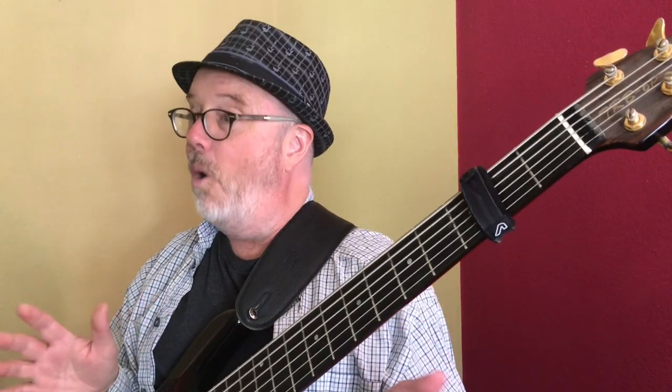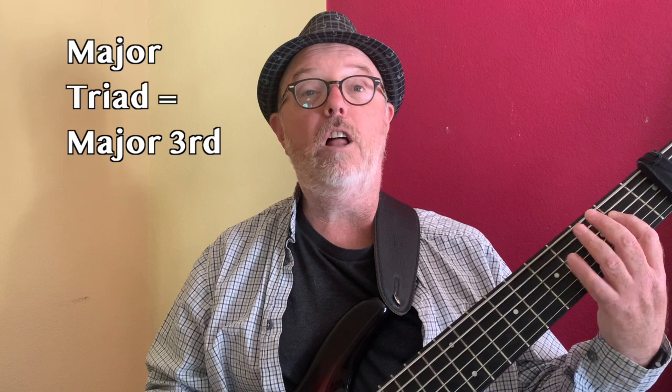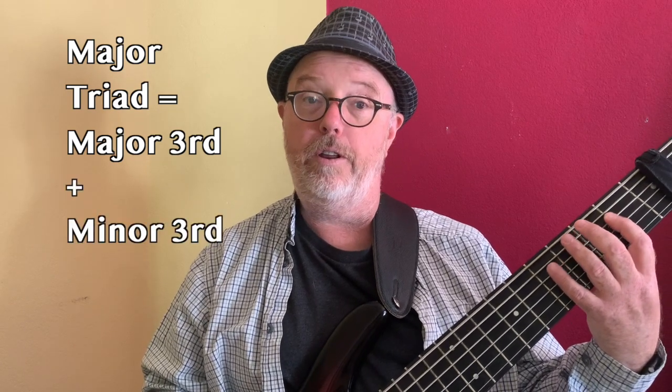Now, that's not the only way that you can build a major triad. It's probably the easiest, but you can also stack intervals. A major triad is built of a major third followed by a minor third. Now, if that's a little confusing, you can figure it out by breaking that major third and minor third down into half steps. Which a half step equals a fret, so it's easy to figure out on the bass.